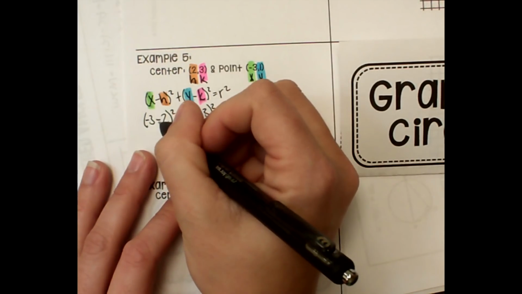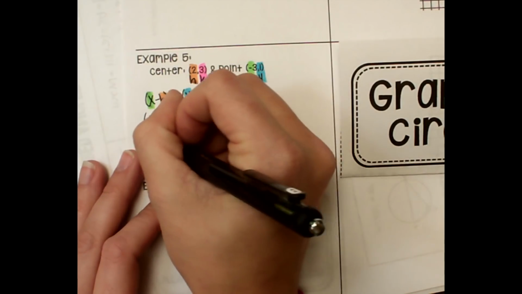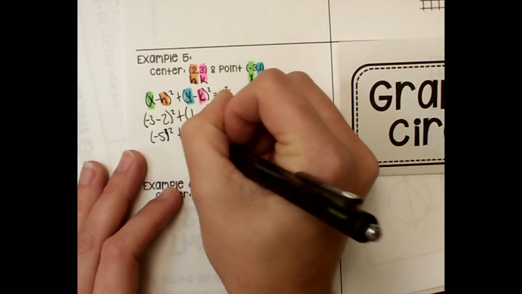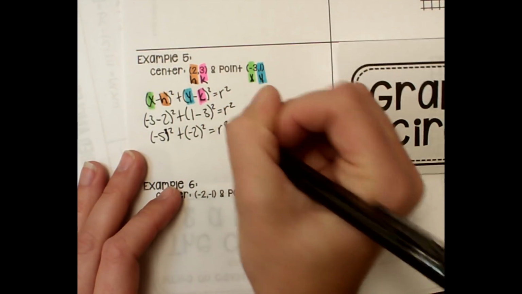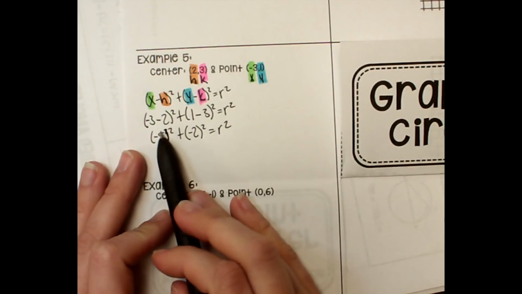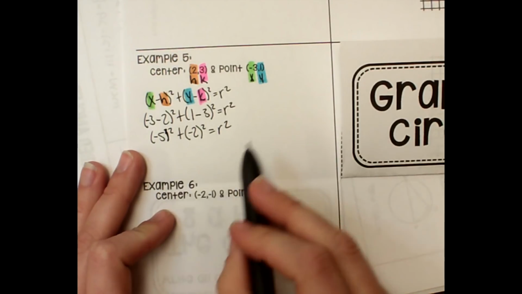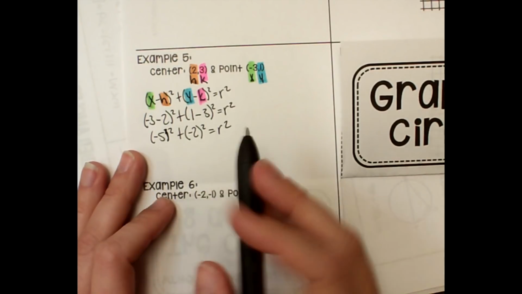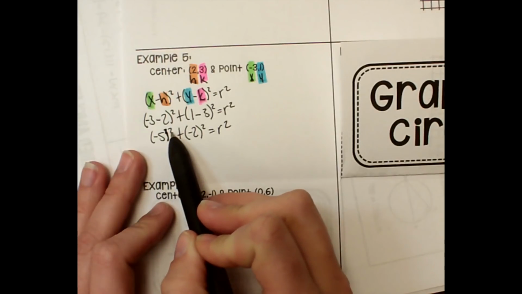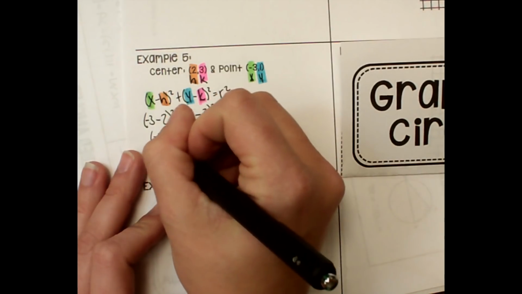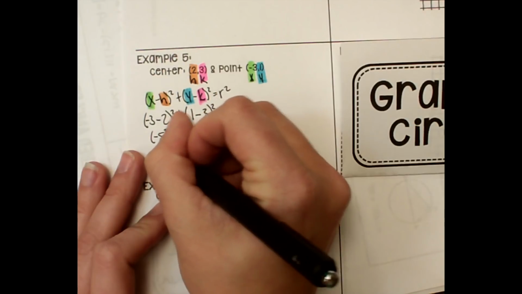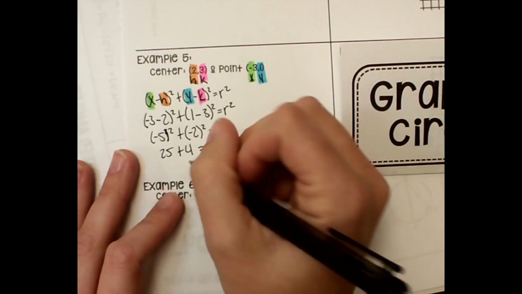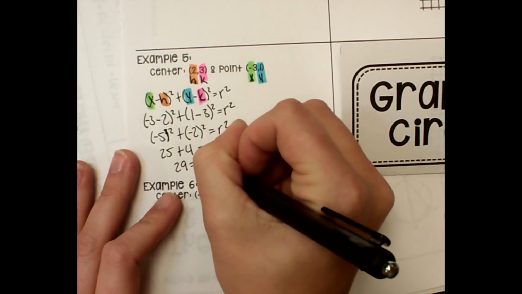So negative 3 minus 2 gives us negative 5, keep it in parentheses, squared, plus 1 minus 3, which is negative 2, squared, which is equal to r squared. You want to make sure those parentheses stick around. You don't want a negative number. Some of y'all got distracted when we were doing the distance formula, finding negatives. If you keep the parentheses, it gets rid of the negatives because we're squaring it. Negative 5 times negative 5 is 25. Negative 2 times negative 2 is positive 4. So in this case, r squared is equal to 29.